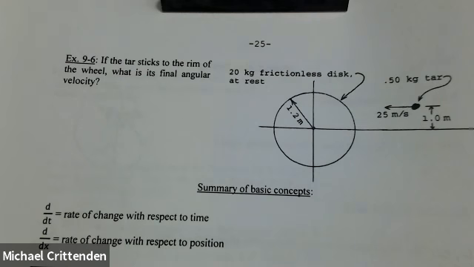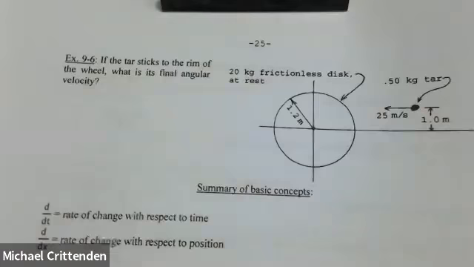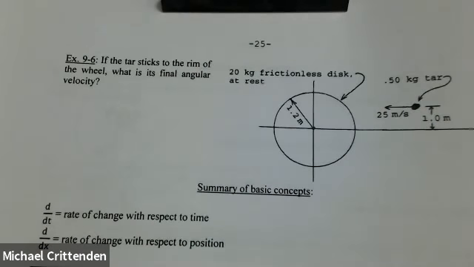So this would be an inelastic collision. A great deal of the kinetic energy in this ball gets converted into heat during the collision as the tar kind of mooshes around, or in the case of the lab, there's friction as the ball slides into the cup.